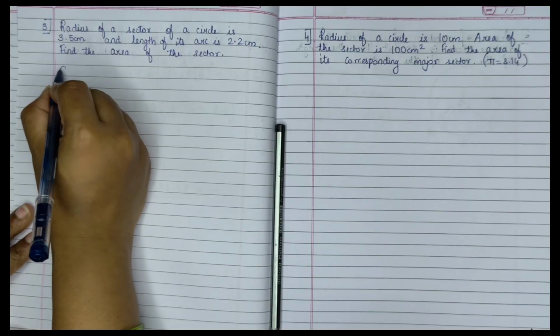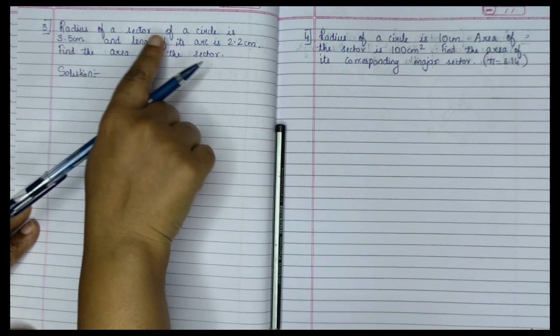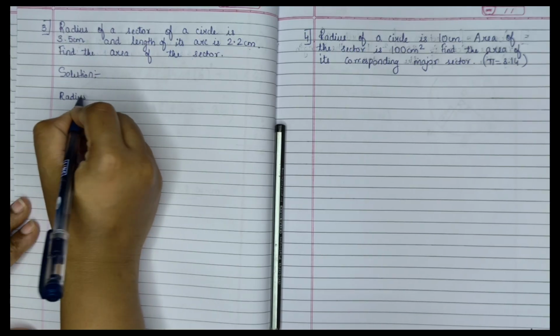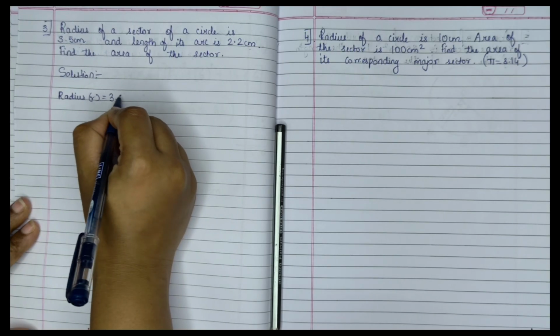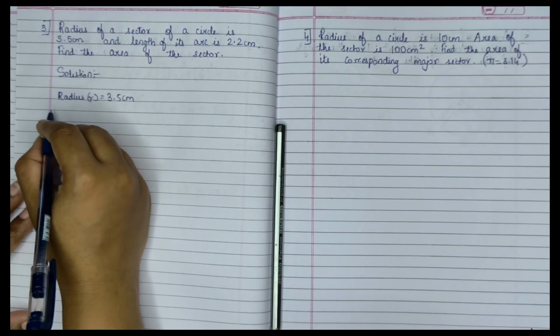Okay, so we will use that formula. So first we will start with what is given. We will write down what is given. Now radius of the sector of the circle is 3.5. So we will first write radius r is equal to 3.5 centimeters. Length of arc is 2.2.